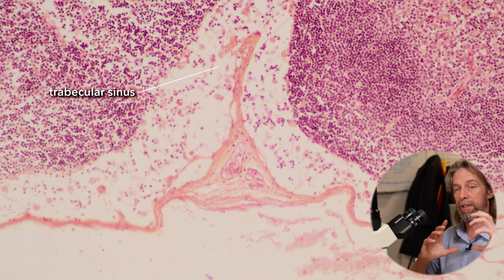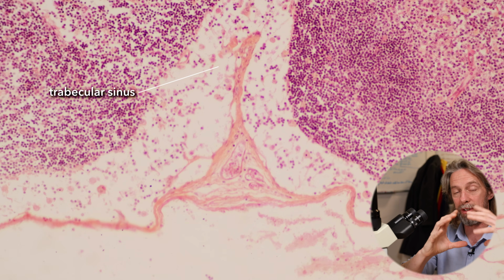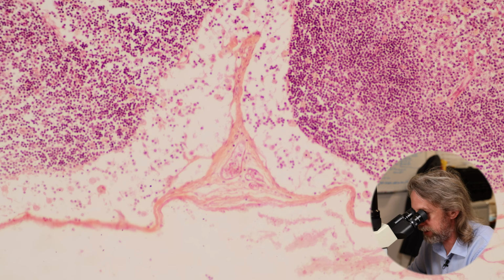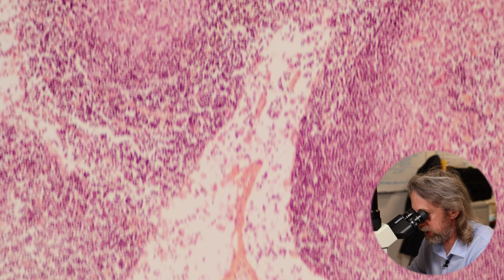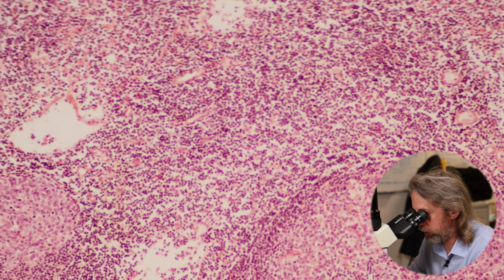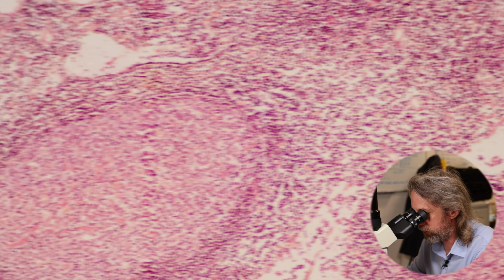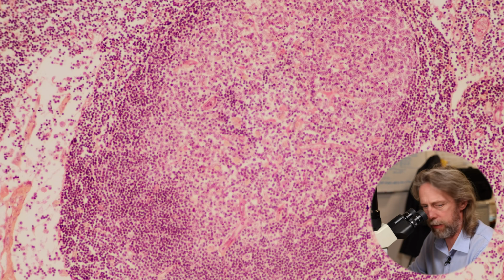So that fluid that comes into the outer edges, the subcapsular sinus of the lymph node, then passes in these sinuses and in towards the paracortex. And the paracortex has got some extra cool vessels in there. First of all, we should probably have a look at a nodule.